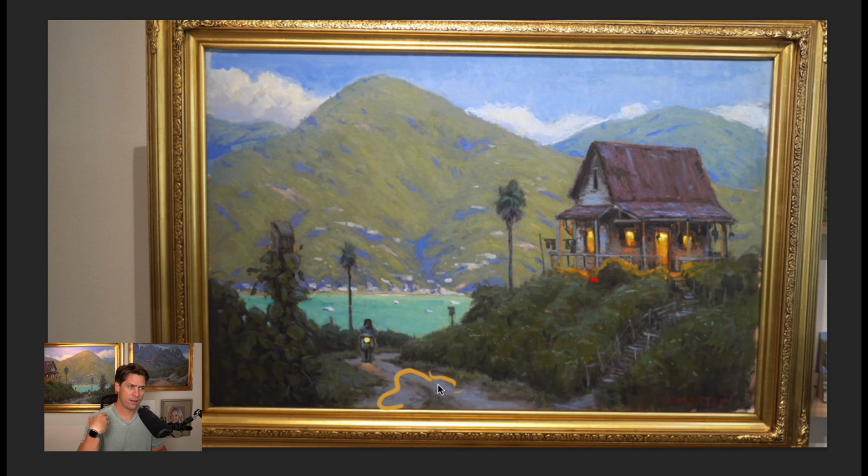I knew that if it's a lighter colored dirt, kind of this lighter, almost sand, that it's going to be getting the blue reflected light from the sky. And so I made sure to paint it that way.